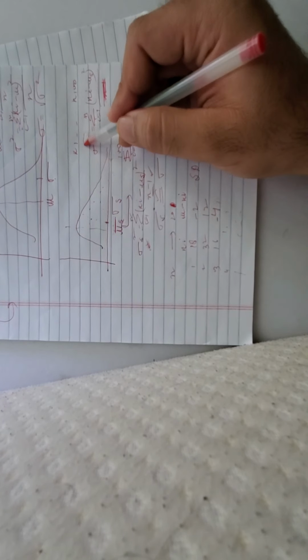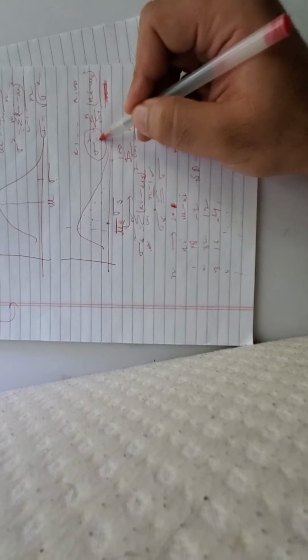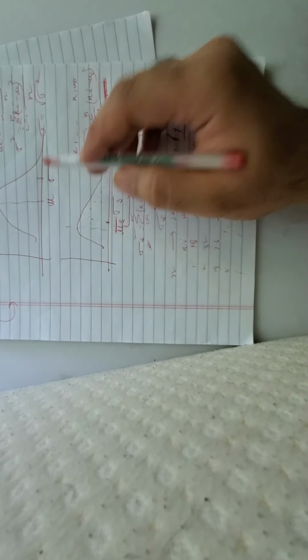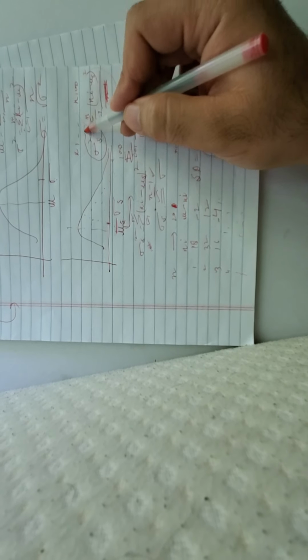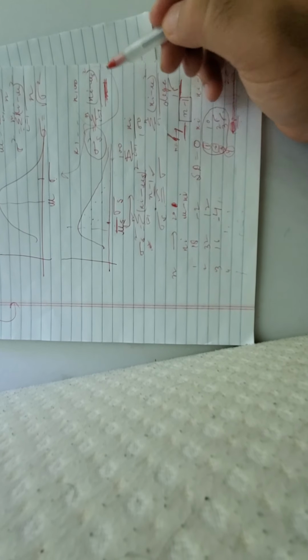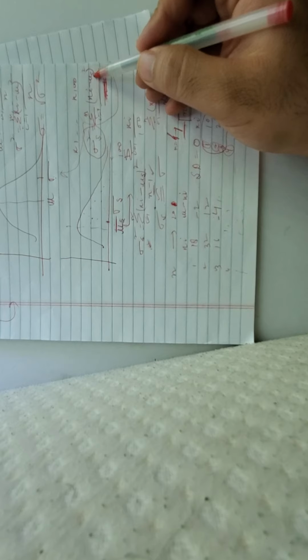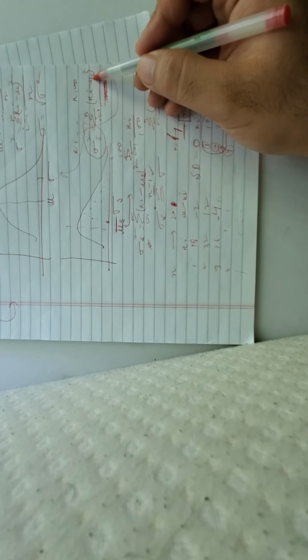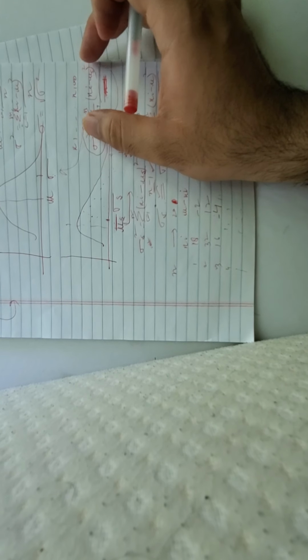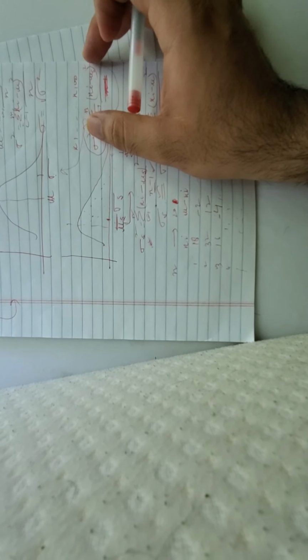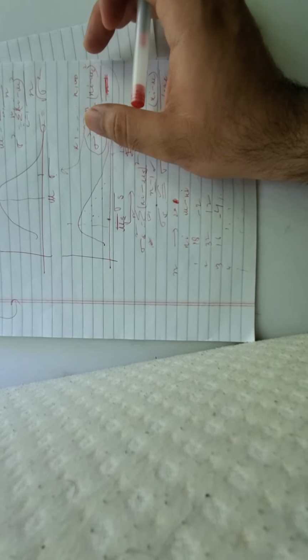Now, in order to make this variance tend towards this variance, we have to make sure that this value tends towards this actual value. Now, since we are taking a square, even though it's a smaller value or a bigger value, this whole value is going to come down.